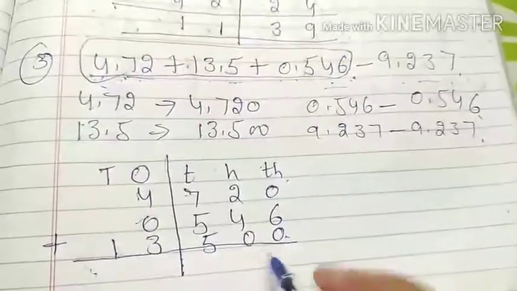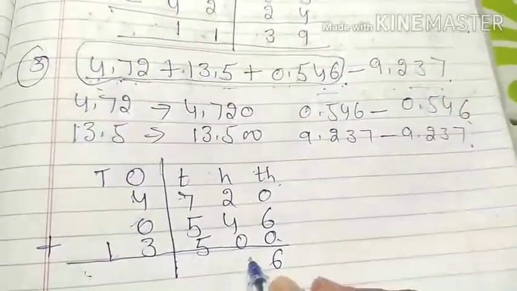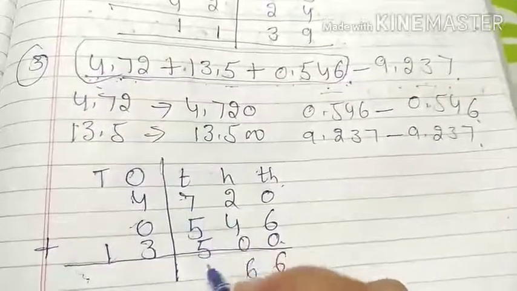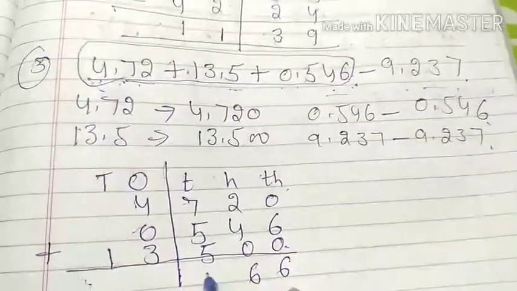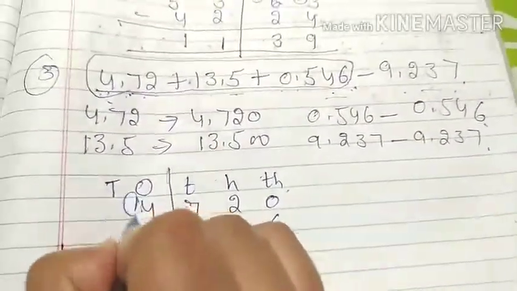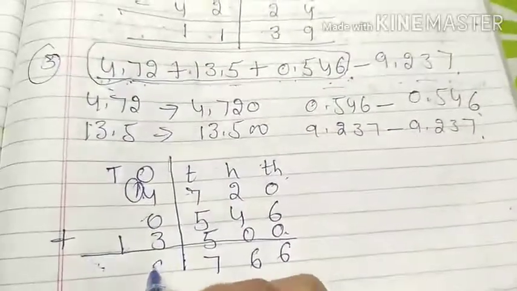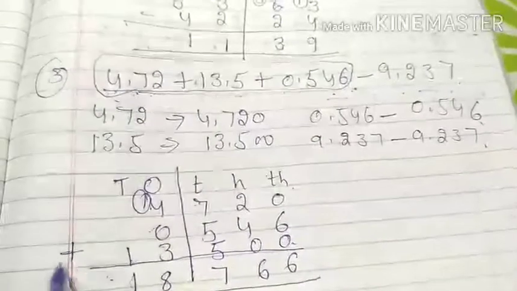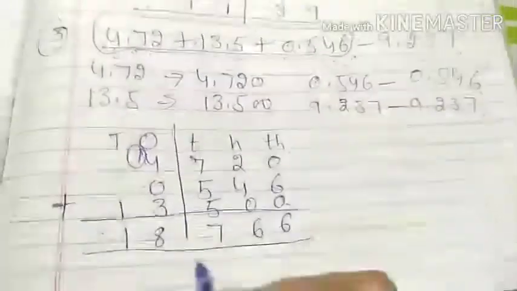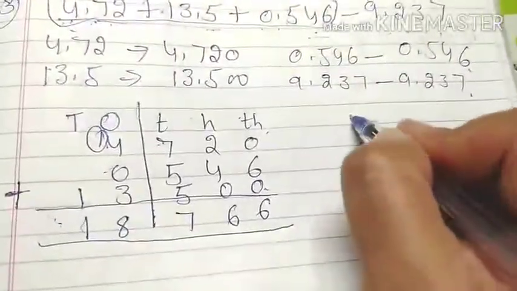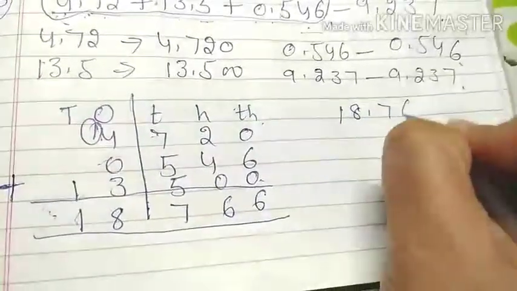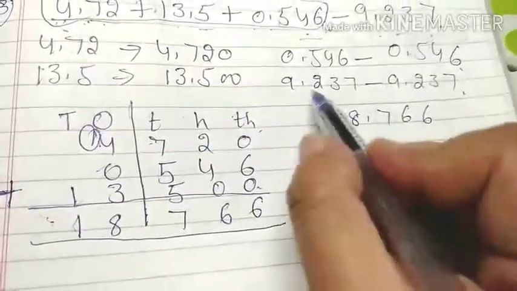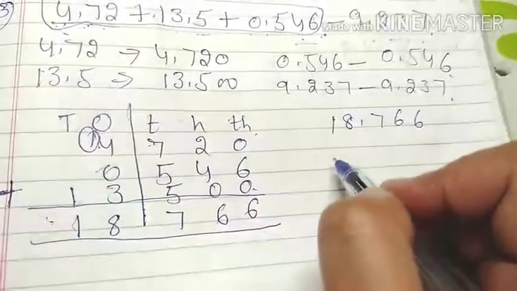Here it gives me 6, 2 plus 4 is 6, 5 plus 5 is 10, plus 7 gives me 17, 1 carry here, like 5 plus 3 is 8. So the addition result is 18.766. I get 18.766.